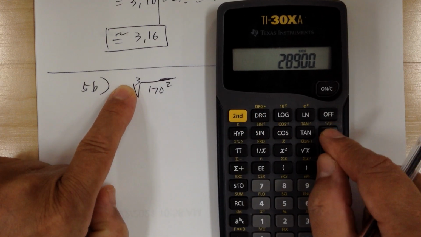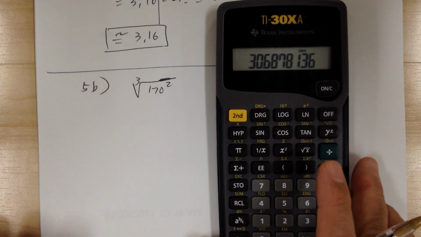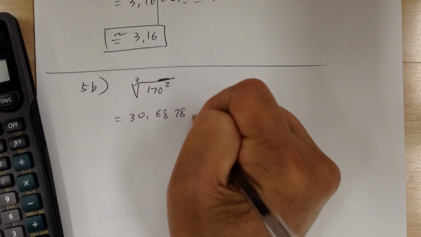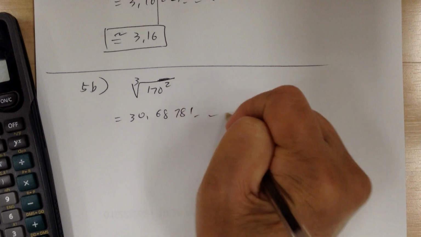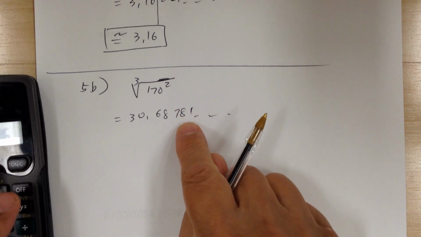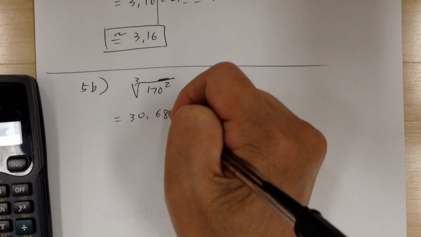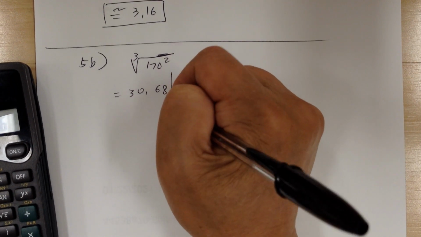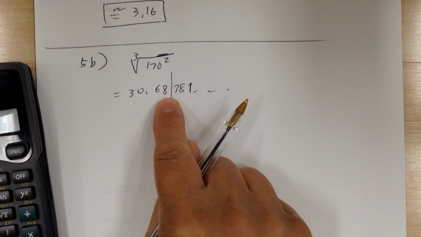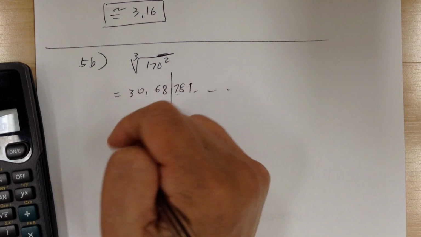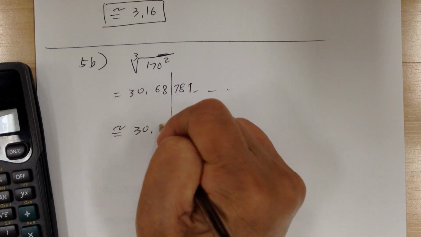So this is equal to 30.6878136 and so on. Again, you don't have to do these steps; I'm just showing so you can follow what I'm doing. You need to approximate to the nearest hundredth, so that's where you chop off. Look over here: this is 5 or more, so you round it up. So this approximates to 30.69.